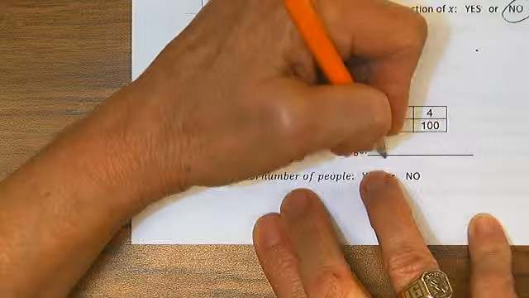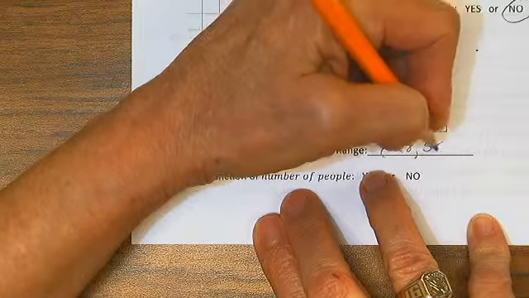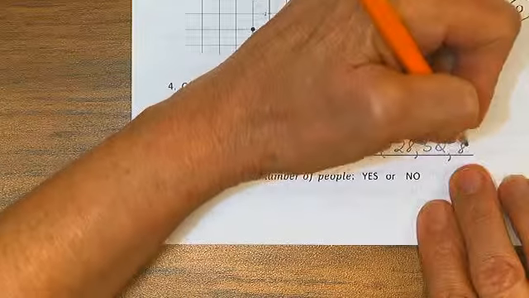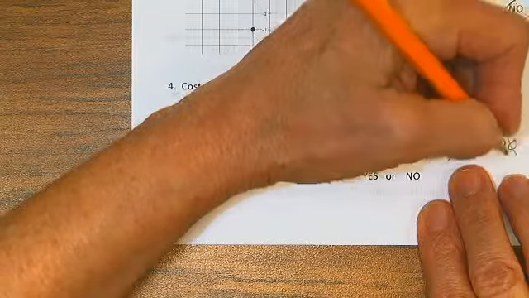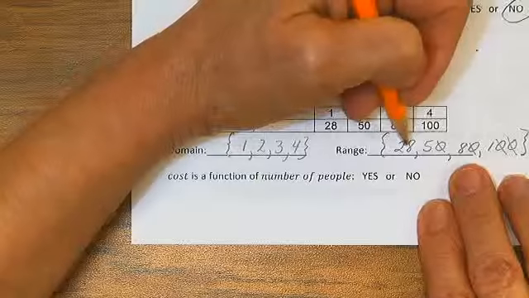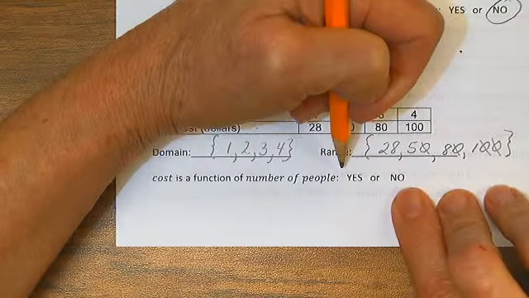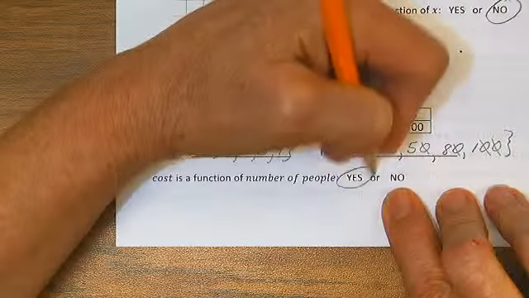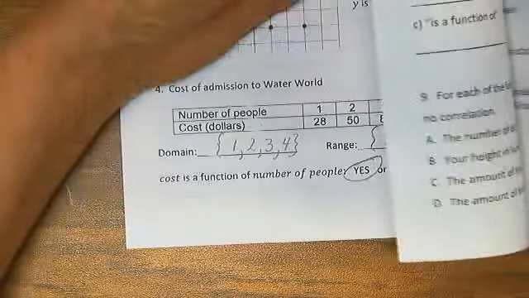My range is 28, 50, 80, and 100. How much I have to pay depends on the number of people I'm taking in my family. Is cost a function of the number of people? You betcha. Let's look at problem 5.